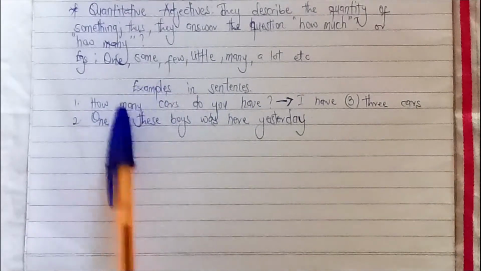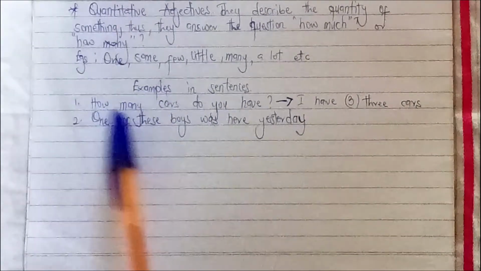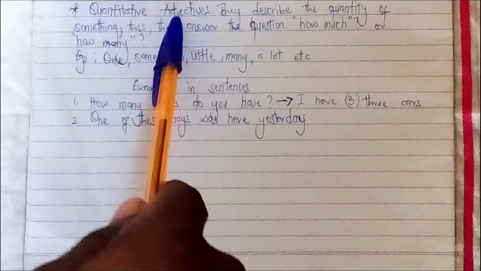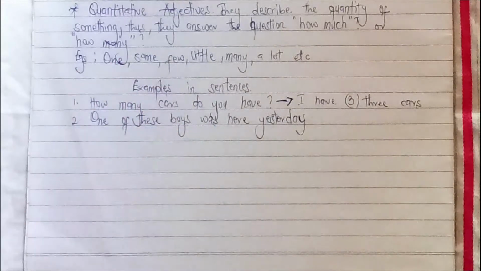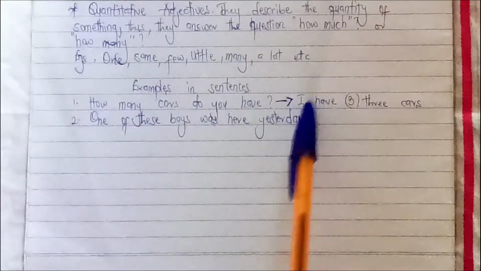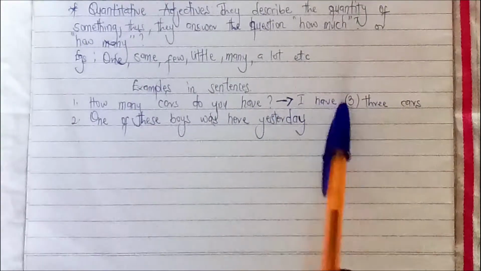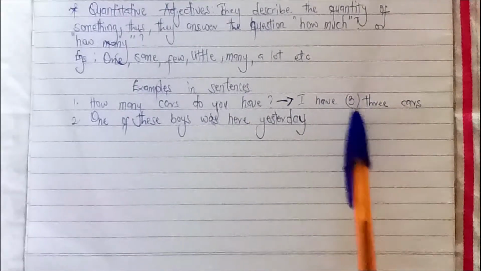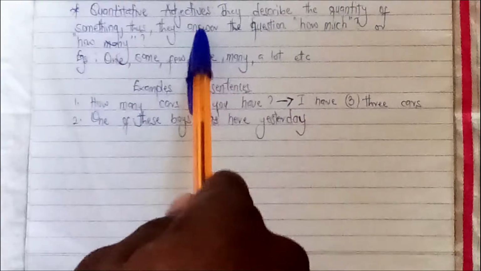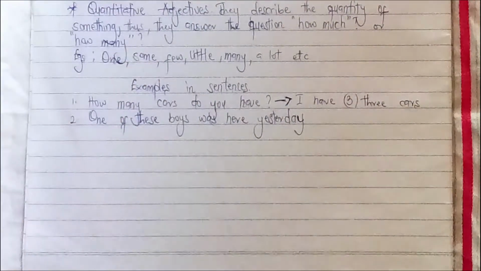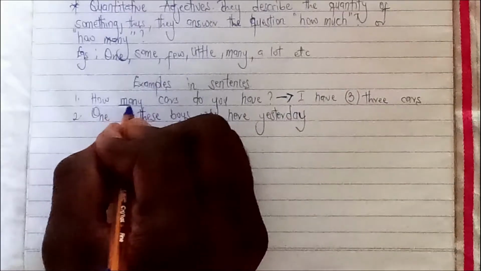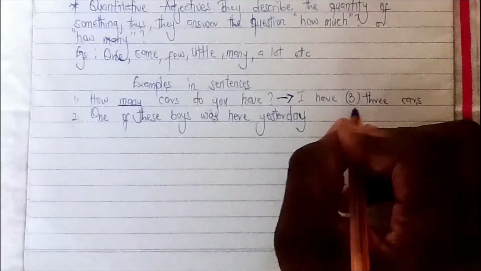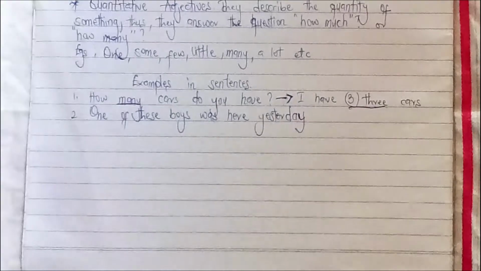Now many over here is talking about quantity, so it is an example of this type of adjective. The answer to that question is I have 3 cars. 3 over here is also talking about quantity. So in this example, we have many being an example of a quantitative adjective, and 3 also being another example.